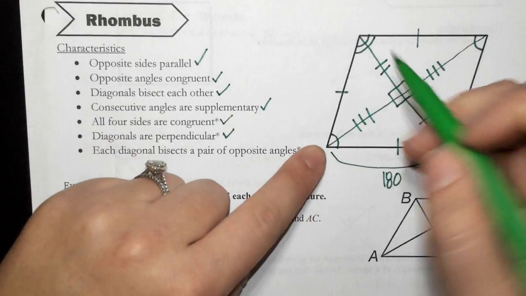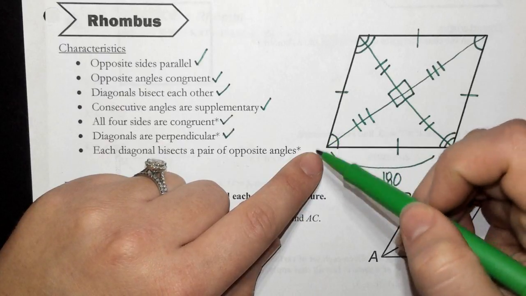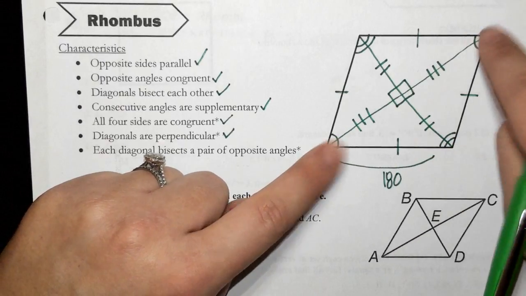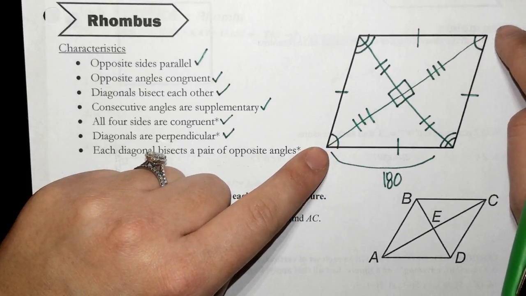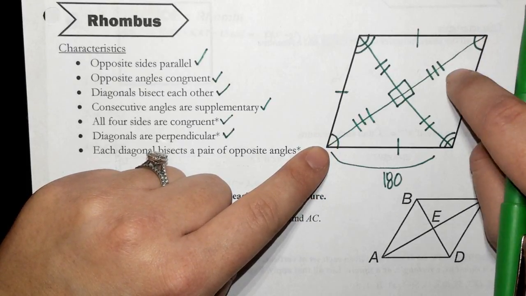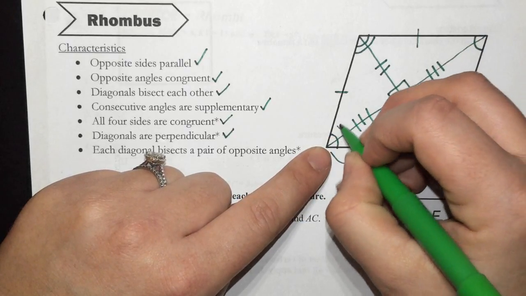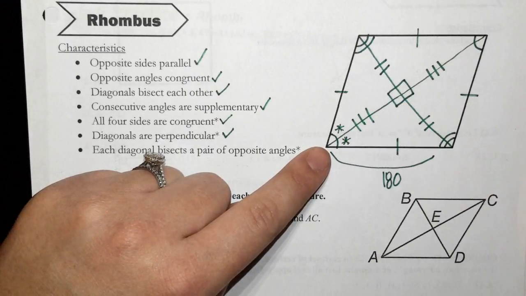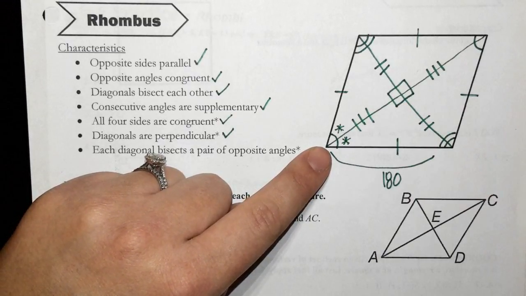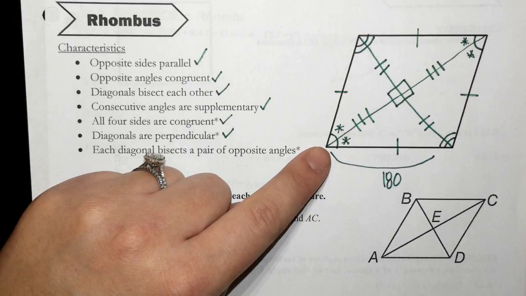So this whole angle right here, Tariq, are you with us? I see a glow on your face. These two angles are the same. Okay? Now, when that diagonal goes straight down the middle, it cuts it in half. So whatever this angle is, this other angle is the same thing. Does that make sense? So anywhere there's a star, they're exactly the same.